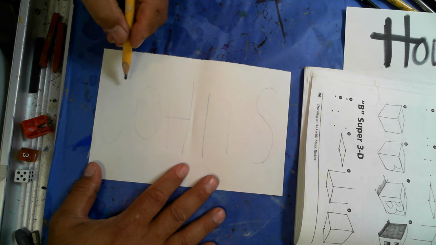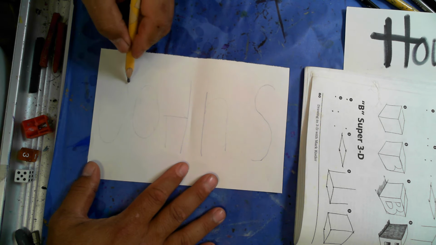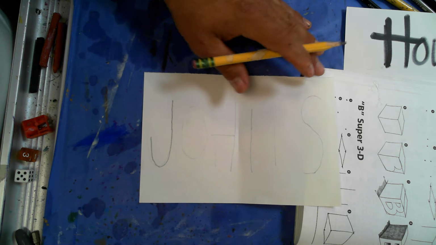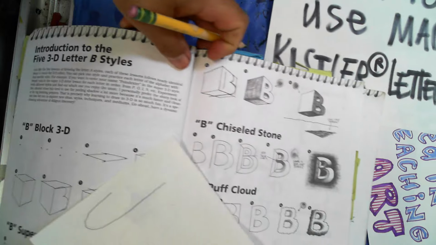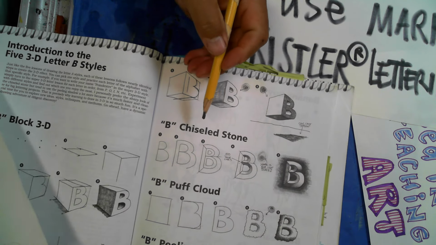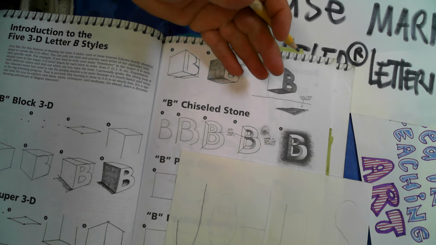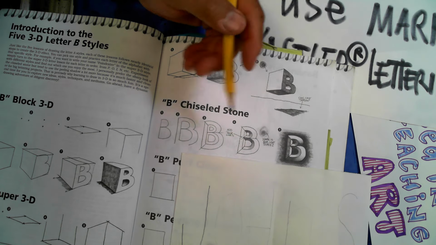All right, so I'm going to start with the first letter. I'm going to go chiseled stone for my J. So it says to draw a line like this. If I look, chiseled stone is right here. So I'm going to draw my J, and I can actually go to the letter J and see how he does it.